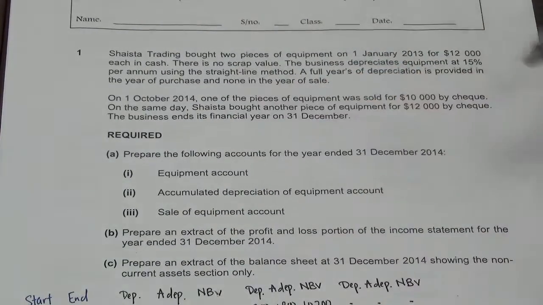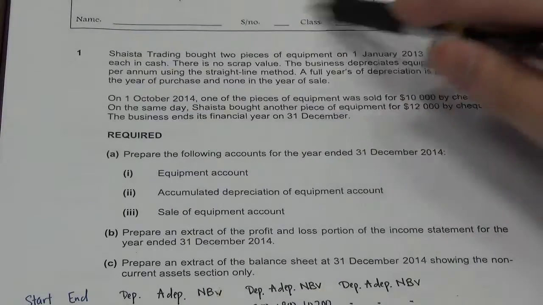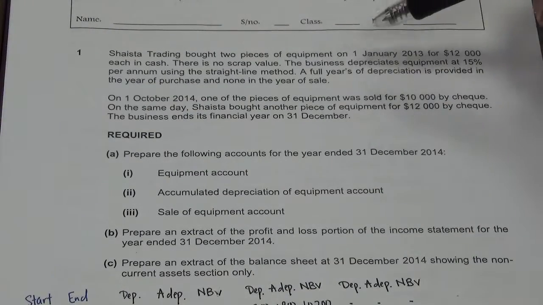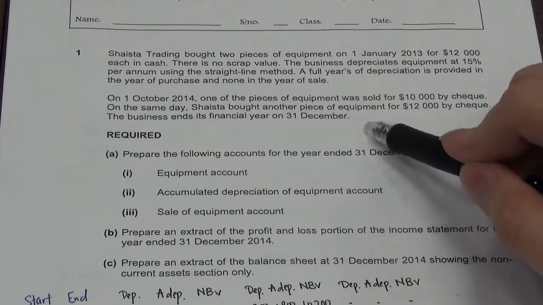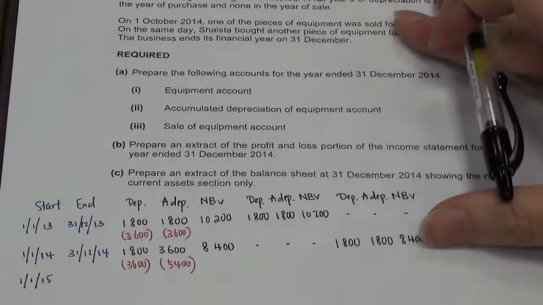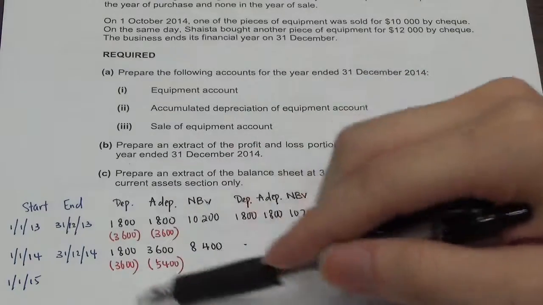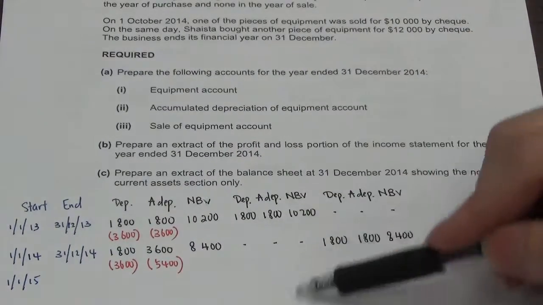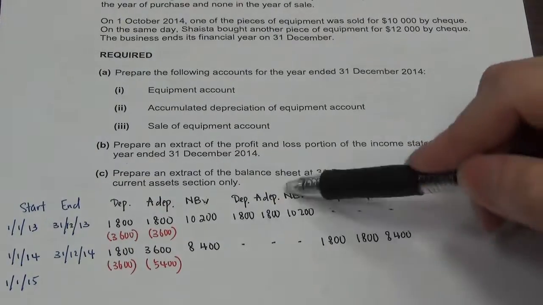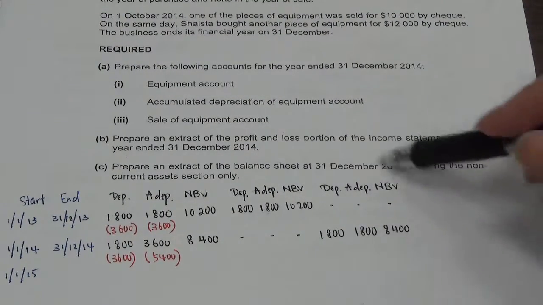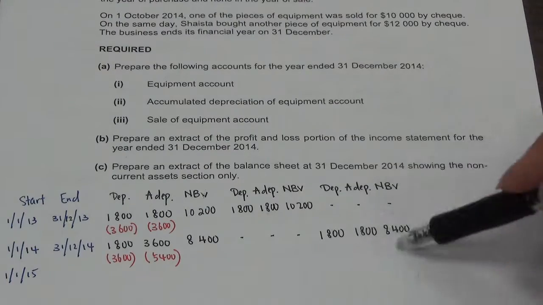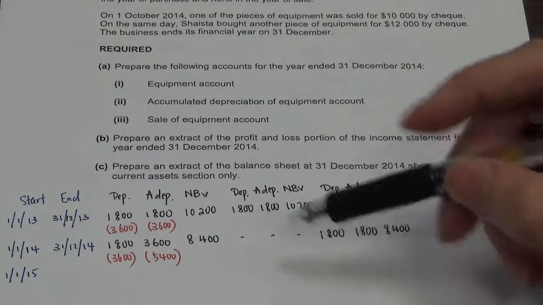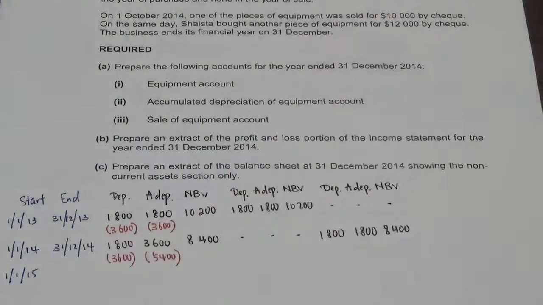Two pieces of equipment, similar to exercise 5. One of them was being sold. Then later on, they're going to buy another new piece of equipment. So you're going to have 3 sets of calculation again. 1, for the one piece of equipment which was not being sold. 2, the equipment which was being sold. And 3, the addition or the replacement of equipment later on, which we get in the year 2, in 2014.